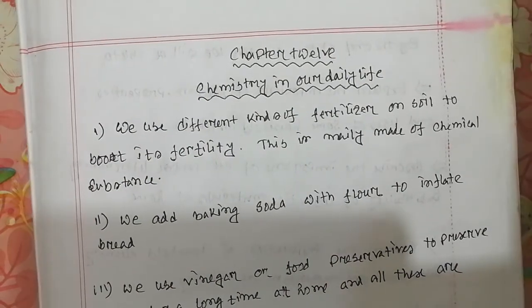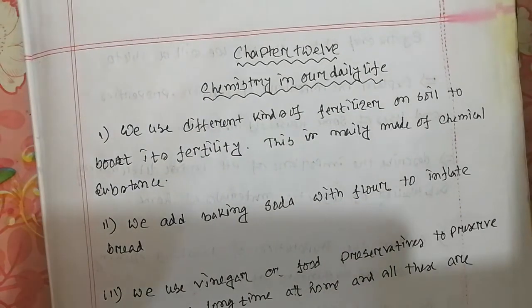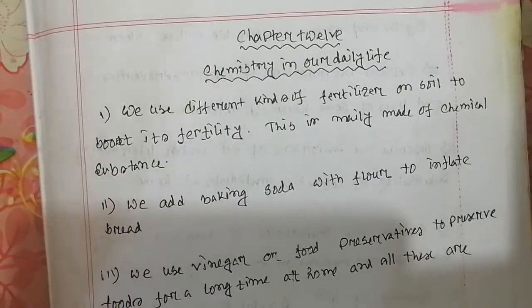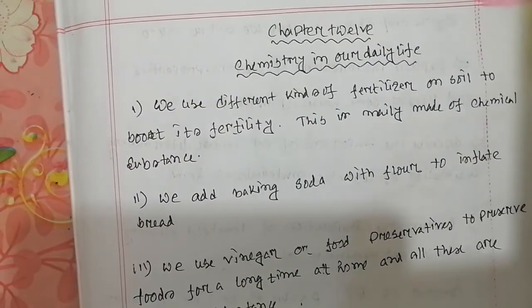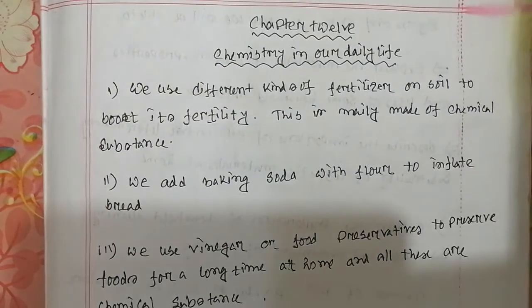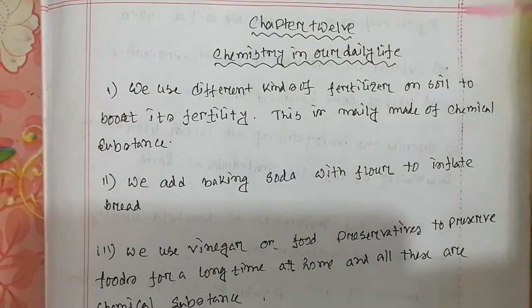Today we talk about a new topic, a new chapter, chapter 12, chemistry in our daily life. First, we discuss some preliminary speech about chemistry, which is involved in our daily life.